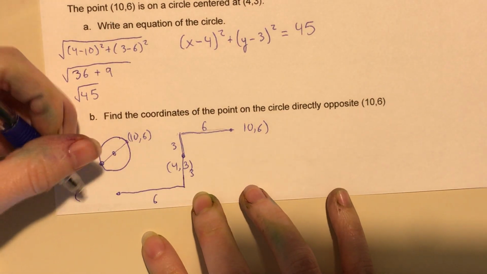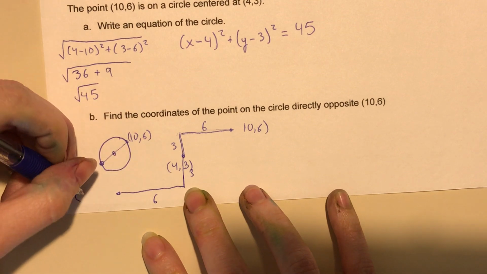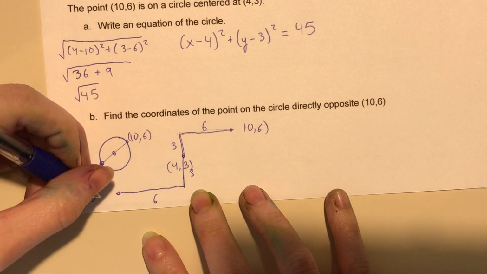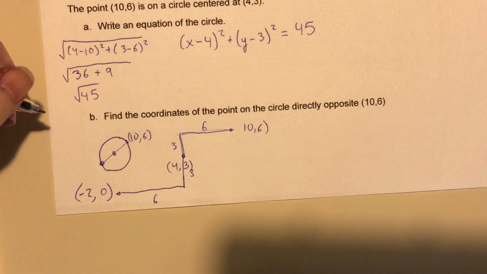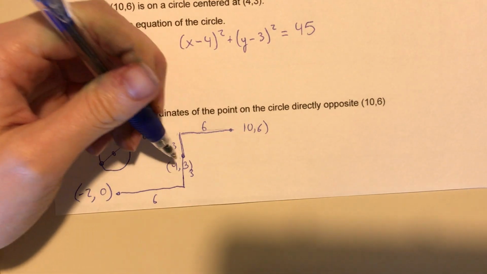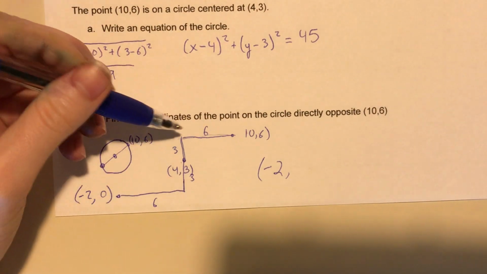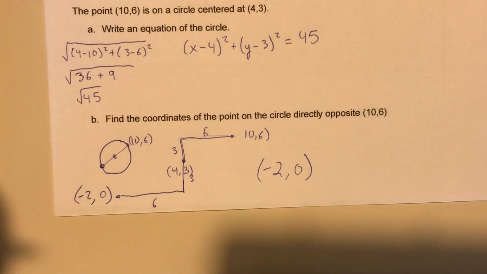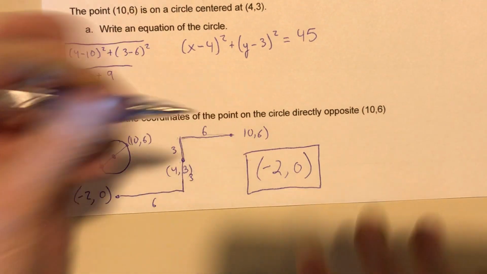So this new coordinate is going to be 6 left of 4. So 4 minus 6 is negative 2. And it's going to be 3 below this point at 3, so that's going to be 0. So for this coordinate of the circle, going from 4 to 10 is 6 this way, and then from 4 to 6 this way is negative 2. And then we're going from 6 down to 3, and 3 down to 0. So the point directly opposite is (negative 2, 0). And again, that's all there is to it.